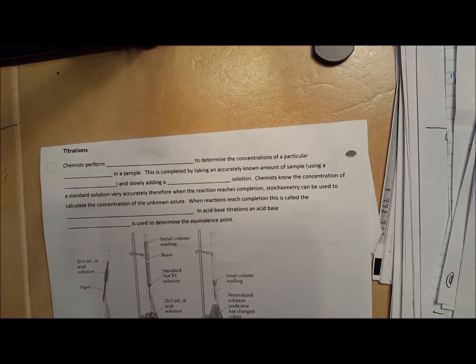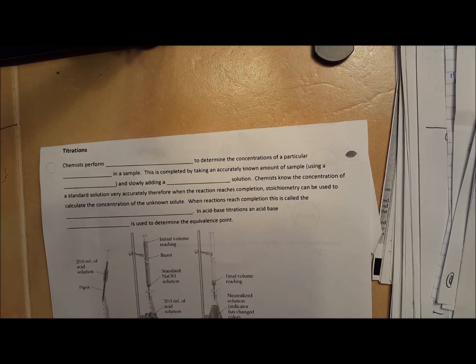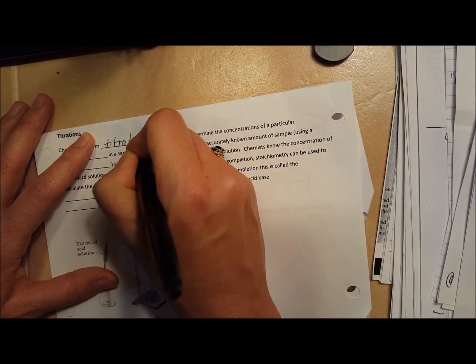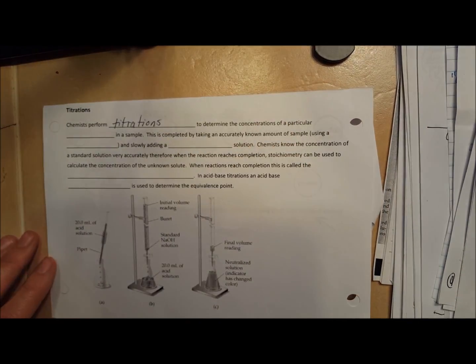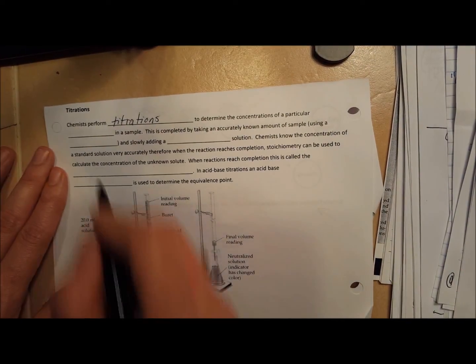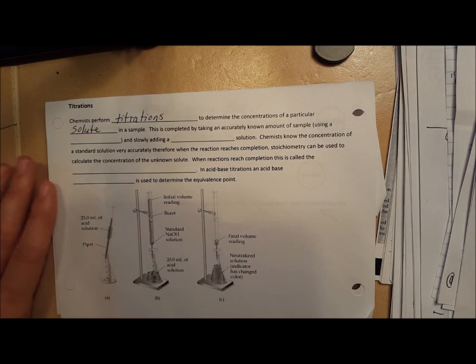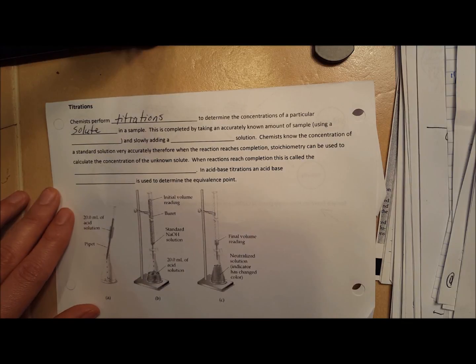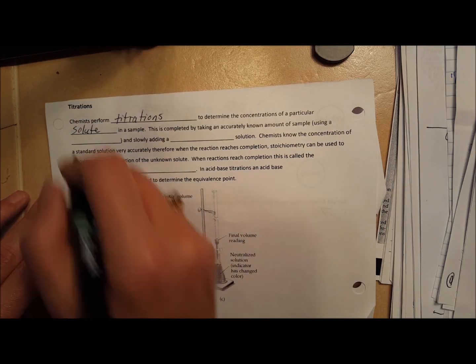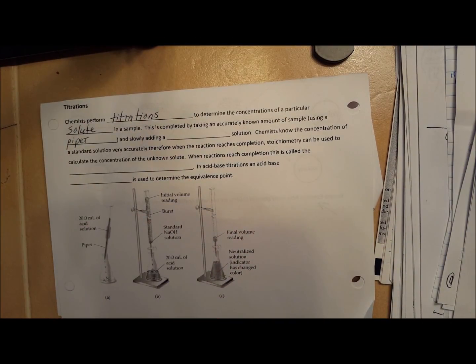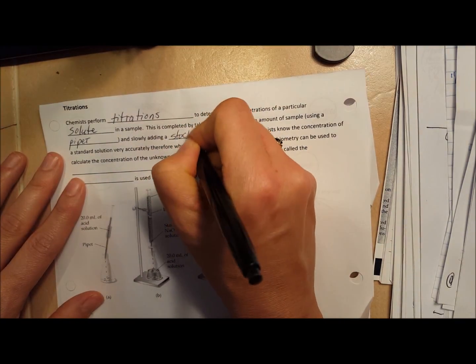And now we're going to do titrations. Chemists perform titrations to determine the concentration of a particular solute. It's an unknown solute in a sample. This is completed by taking an accurately known amount of sample using a pipette and slowly adding a stock standard solution.